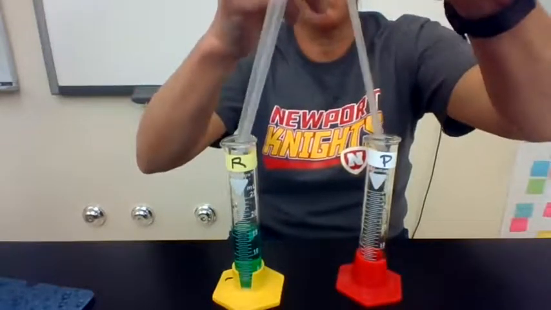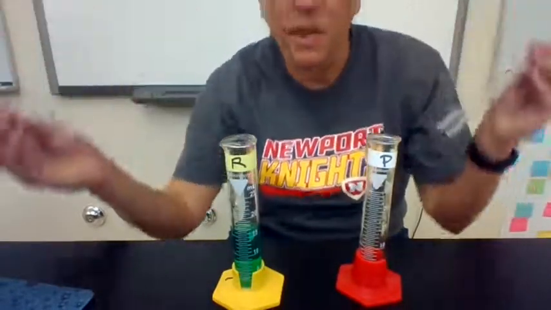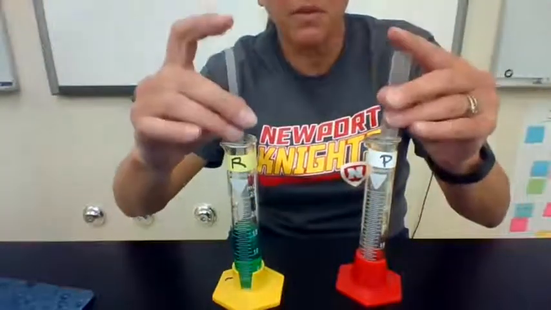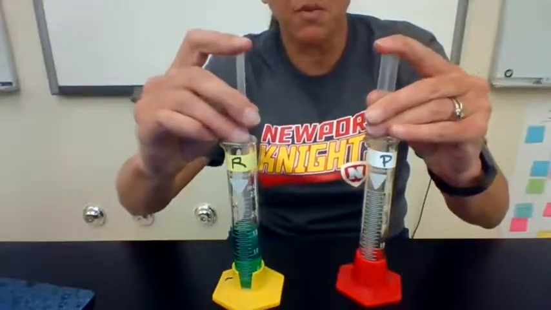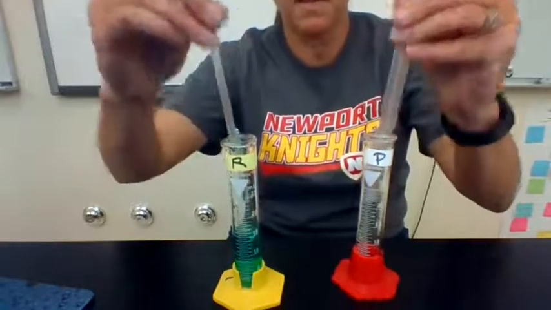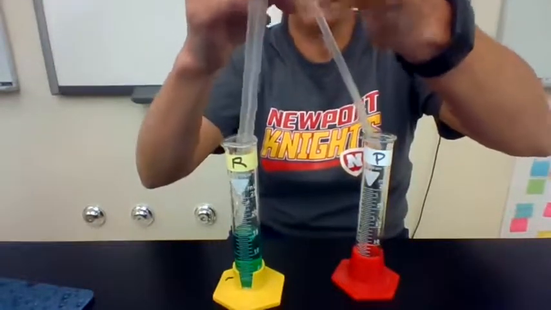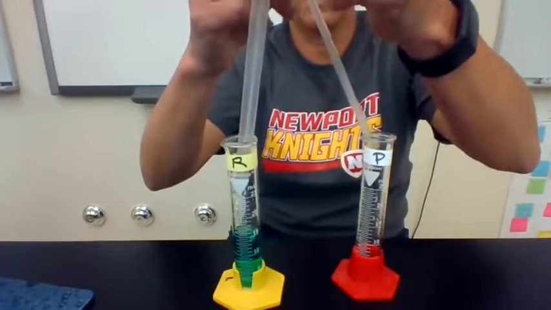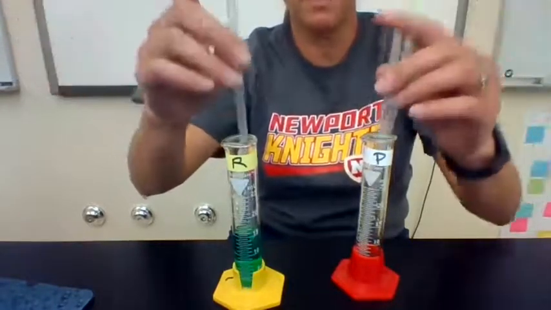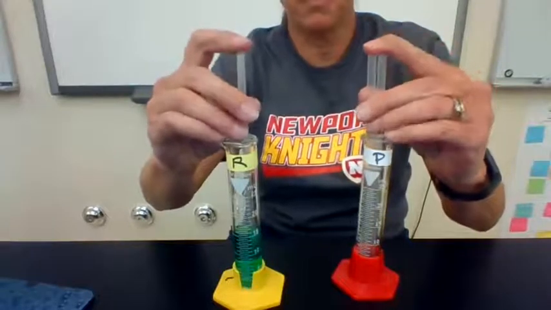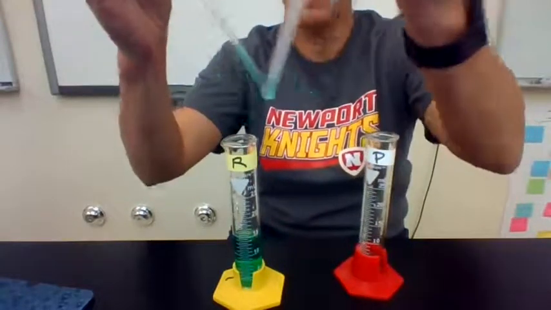And then you're going to take your volume reading. Okay, so what we're representing here is the forward and the reverse reaction. So the amount of liquid that's in the straws represents our reaction rate. It's telling us how much reactant is turning into product or product turning into reactant over time.